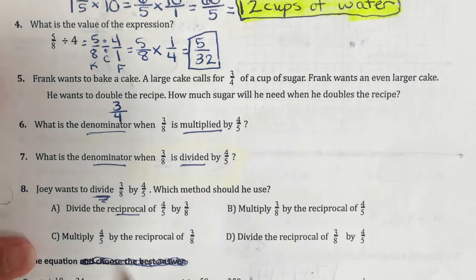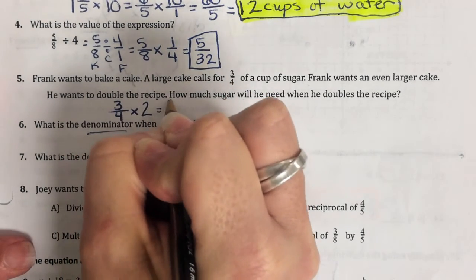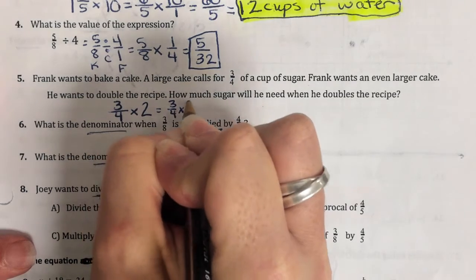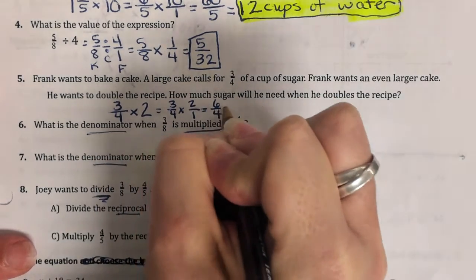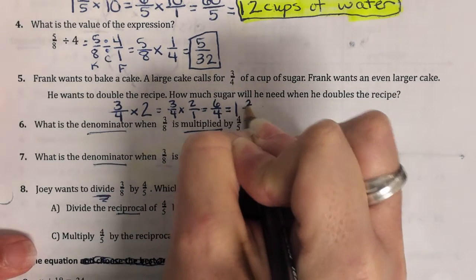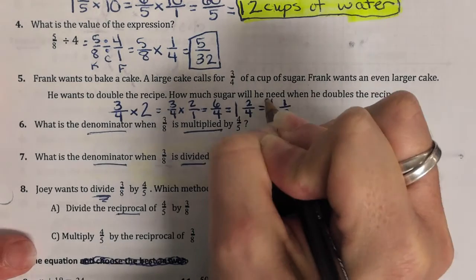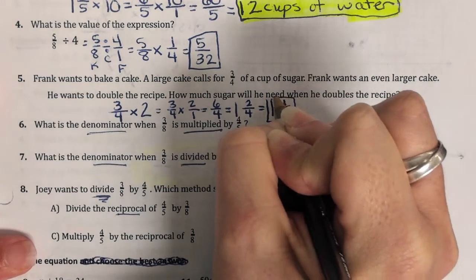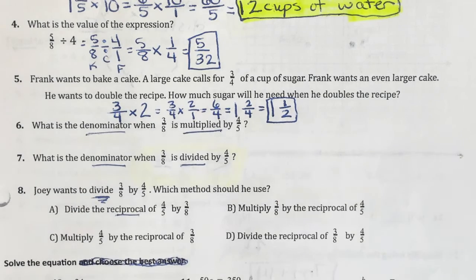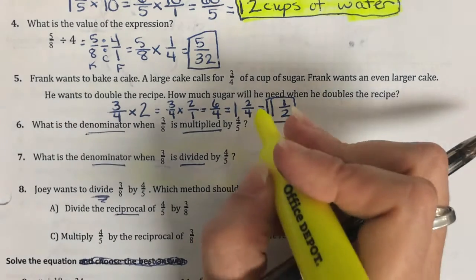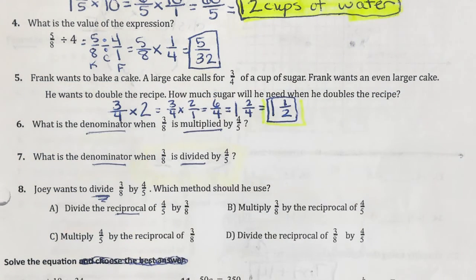So you got to kind of watch the words. So 3/4 times 2 is 3/4 times 2 over 1. 6/4, top number's bigger. 1 2/4, which is 1 1/2. Just watch the words. They want it bigger, they want it smaller, all that good stuff.